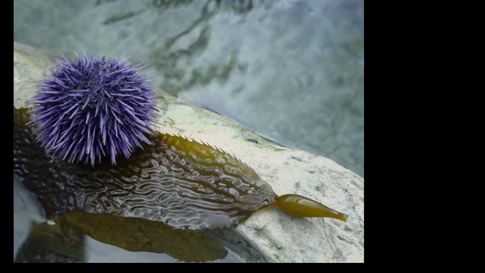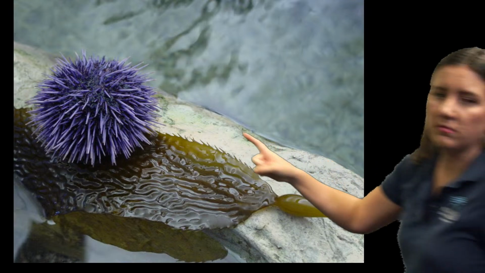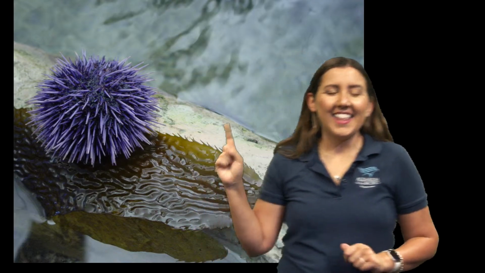So that right there is a purple cactus. No, this is an urchin, and this is an animal. Even though we don't see any eyes, and from this angle you actually don't see its mouth, this is an animal, which simply means that it has to eat in order to get its energy.